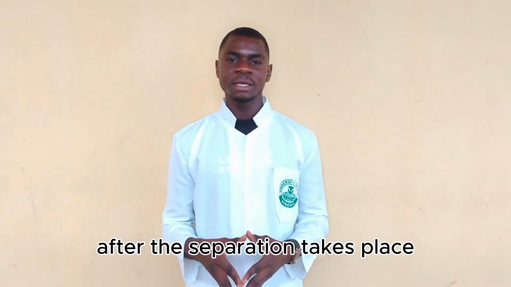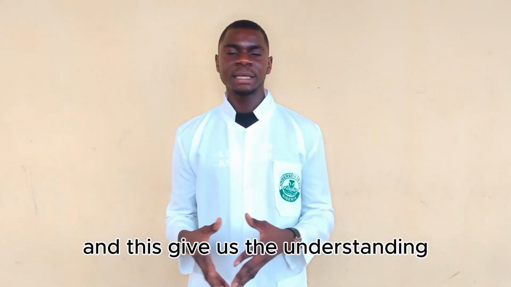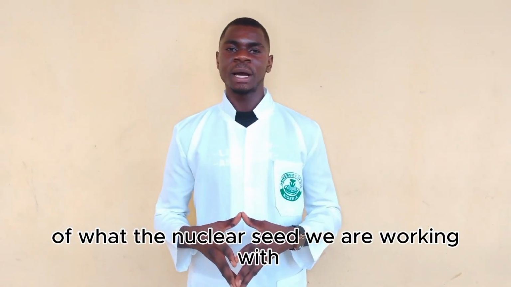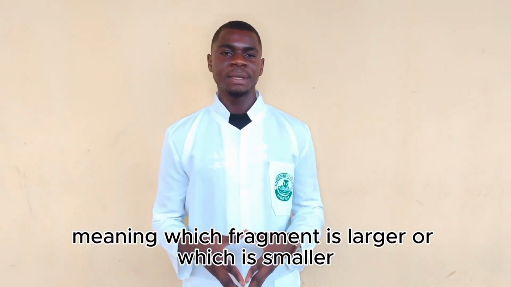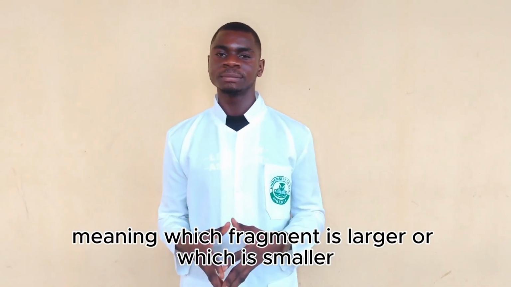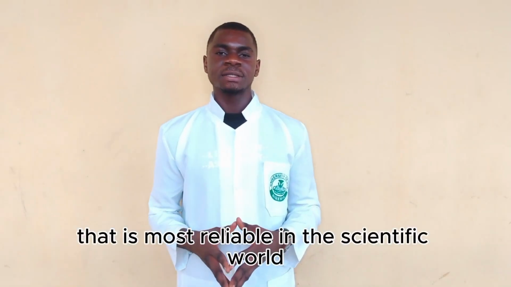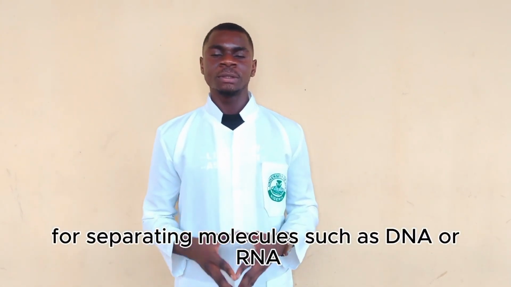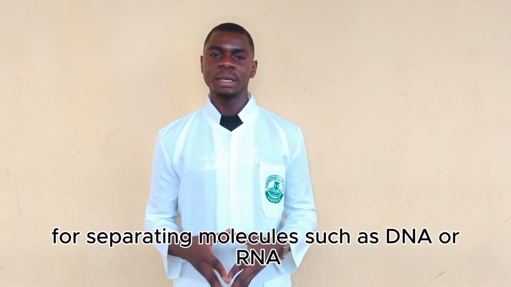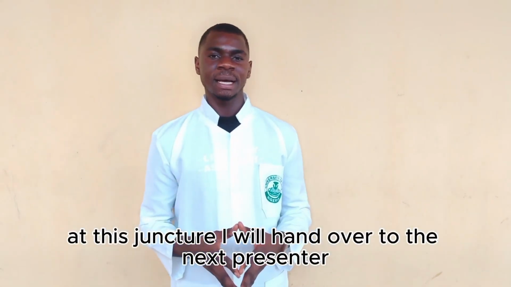After the separation takes place, the result can be visualized, and this gives us the understanding of what the nucleic acid we are working with looks like. We can also see the size distribution, meaning which fragment is larger or which is smaller. Agarose gel electrophoresis is a highly reliable technique in scientific work for separating molecules such as DNA or RNA.